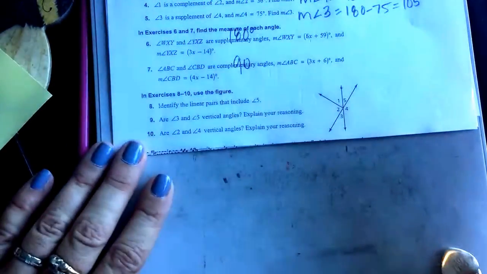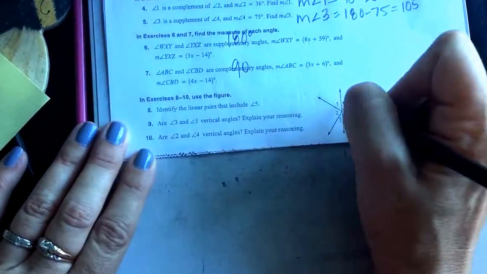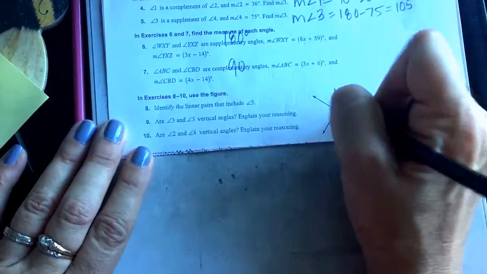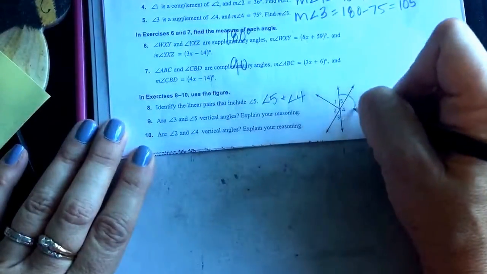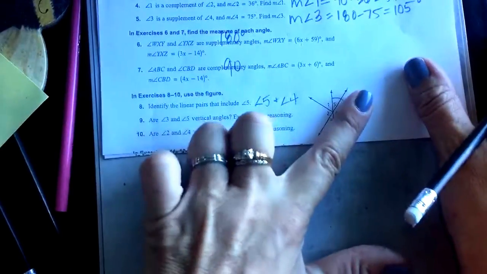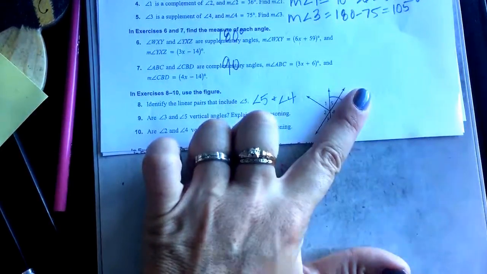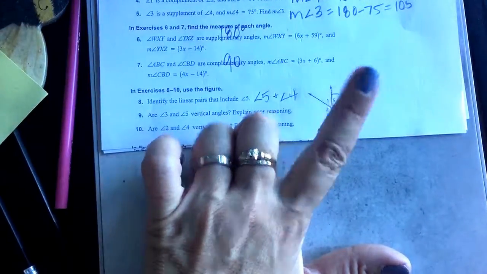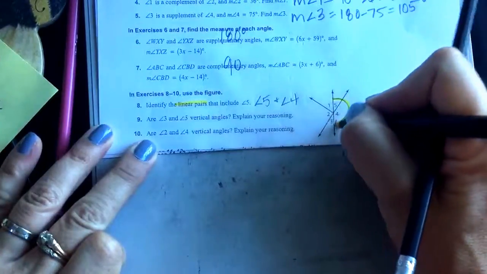Linear pairs, number 8. So linear pairs that include angle 5 for number 8. Angle 4. Angle 5 and angle 4. Honestly, that's the only one. Because if I go and put angle 5 on a line, it's on a line with angles 1 and 2, but that's not a pair. That would take 3 angles put together to get that linear pair. So the only linear pair that I'm going to talk about with angle 5 is 5 and 4.